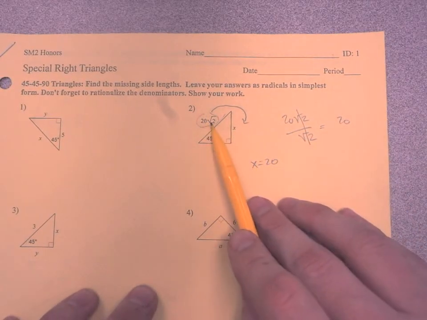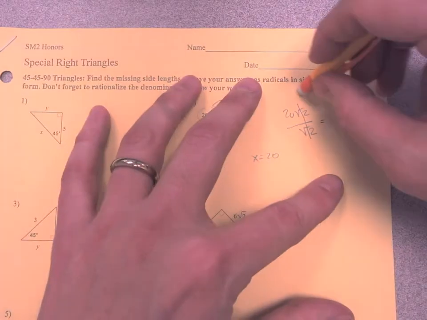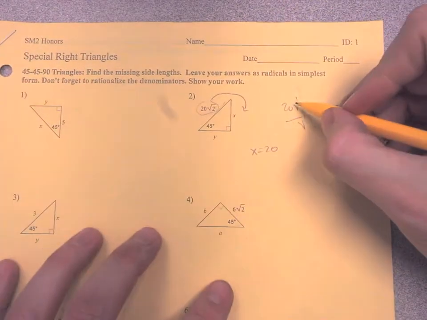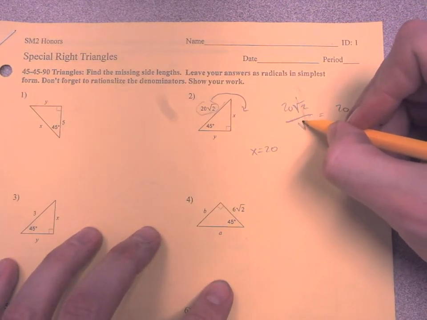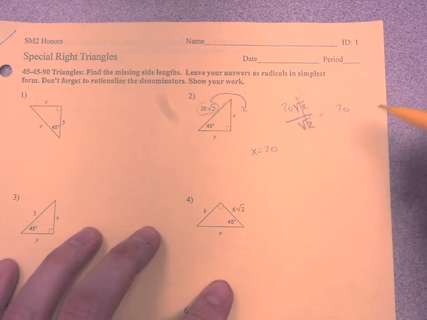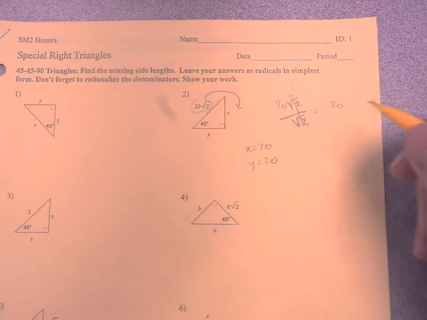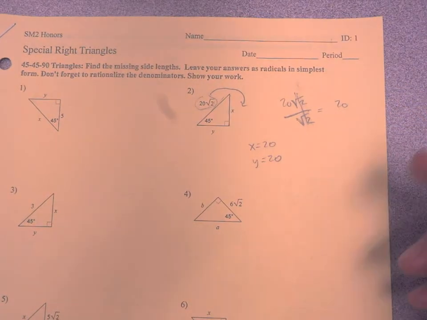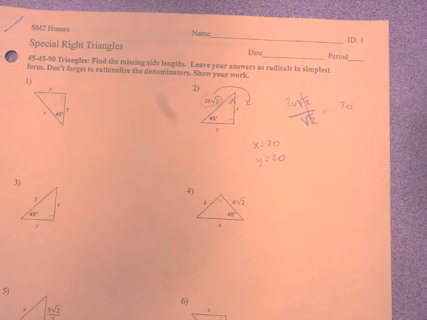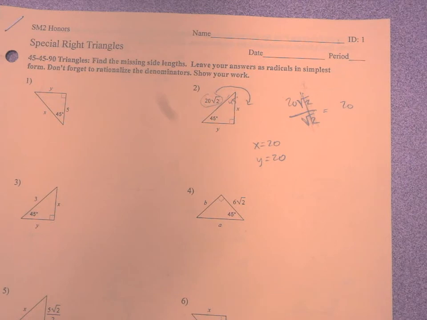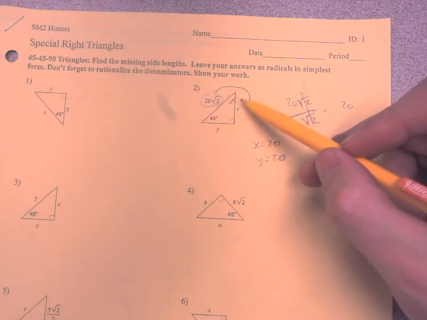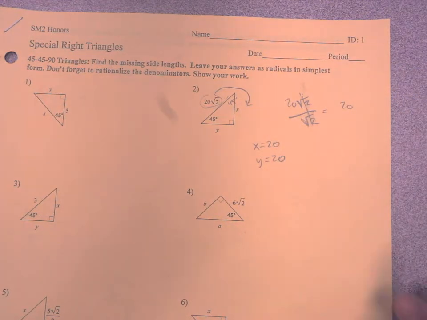I took 20 root 2 and divided it by root 2. So 20 root 2 divided by root 2, square root of 2, these cancel out and I get 20. So x and y are the same measurement because this is an isosceles triangle. All the 45, 45, 90s have to be isosceles, so the legs are always going to be the same. The hypotenuse is root 2 times longer than that.